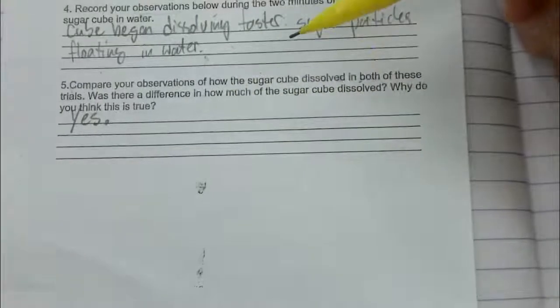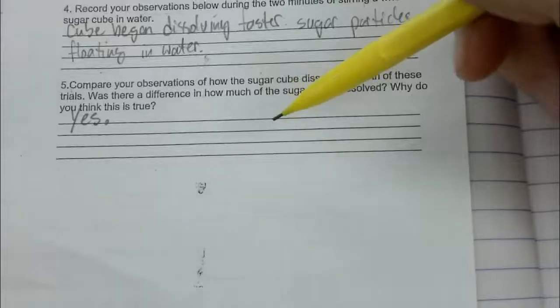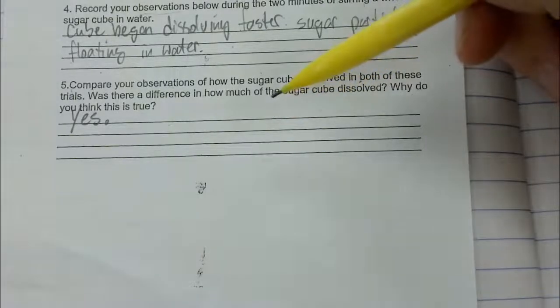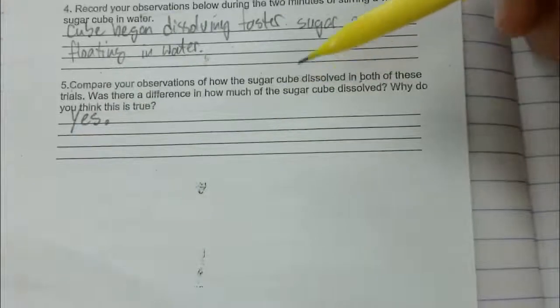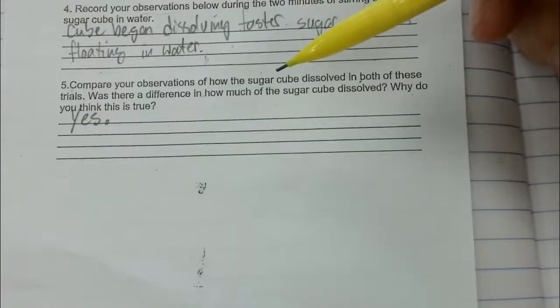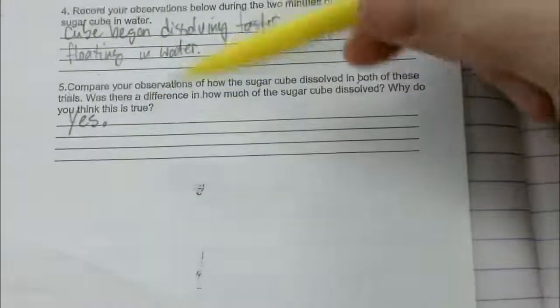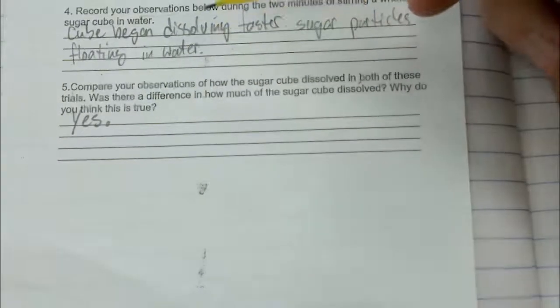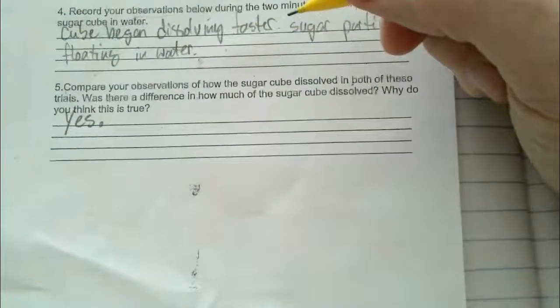Well, everything was the same. We used the same amount of water. We used the same temperature water. We used the same size sugar cube from the same box. So what was the only thing different? The stirring was the only thing different. So why do you think that it dissolved faster the second time? Because of the stirring, right? So the stirring is what made it go faster.